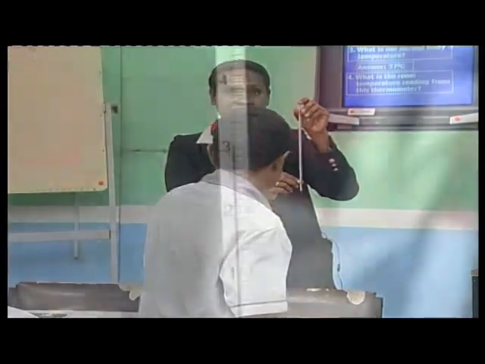Okay, did we all hear what Robert have just said? The room temperature reading from this thermometer is 32 degrees Celsius. As you can see, where the red alcohol is, that is where we're supposed to be taking our reading.